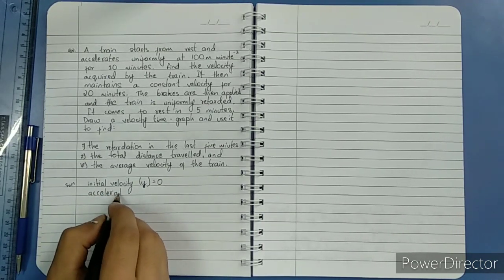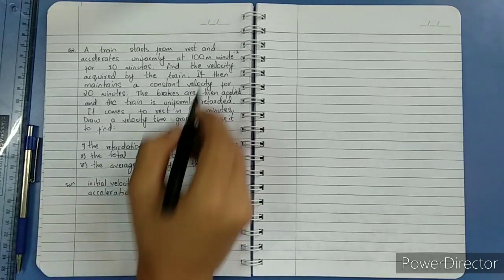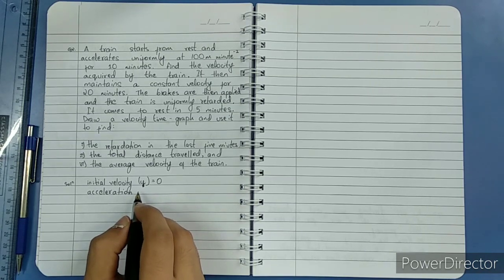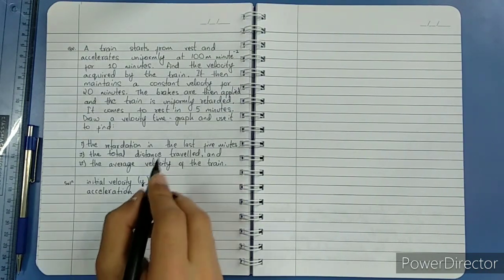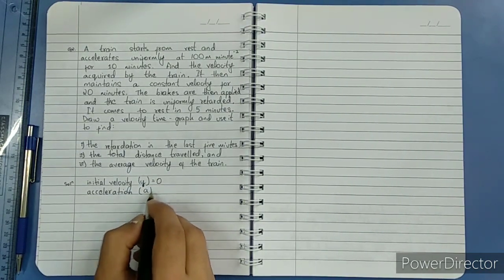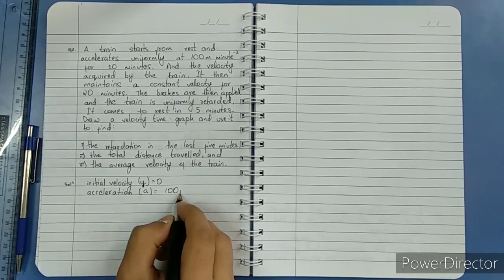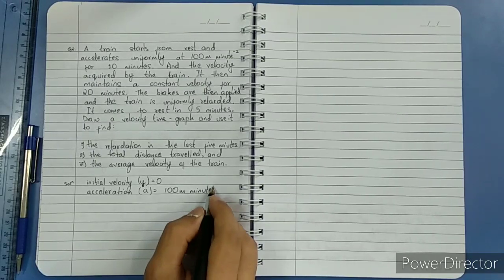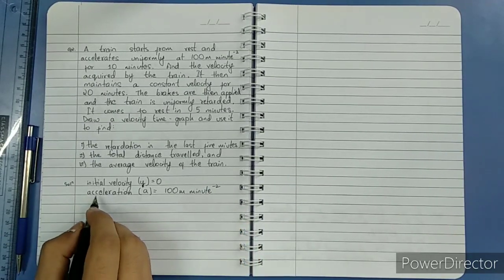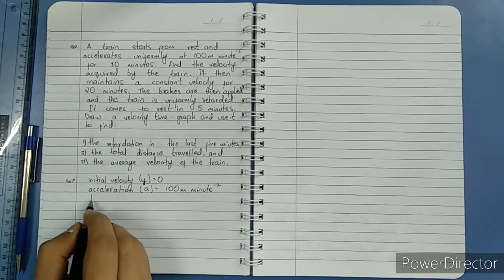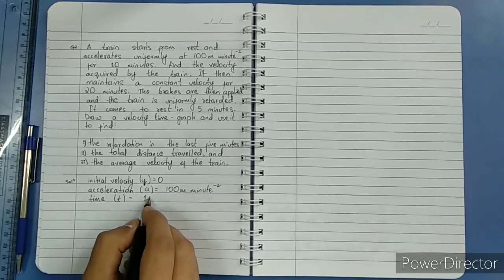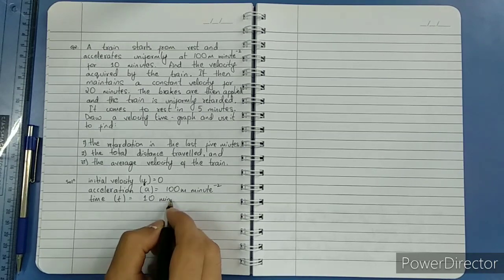Since acceleration is positive, we can see that it is increasing its velocity. So acceleration A is 100 meters per minute square. Then time T is 10 minutes.